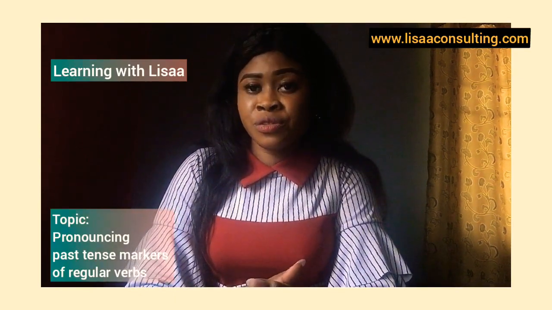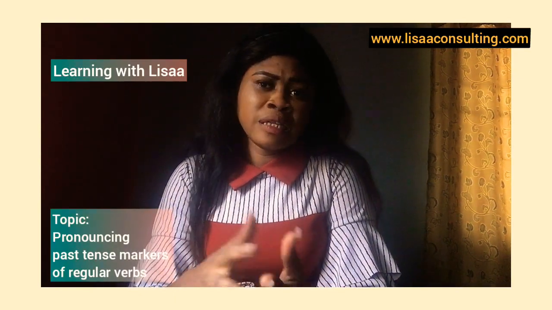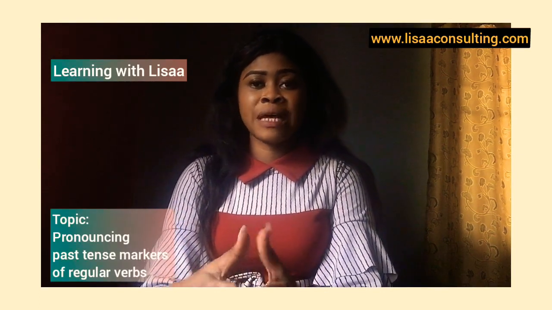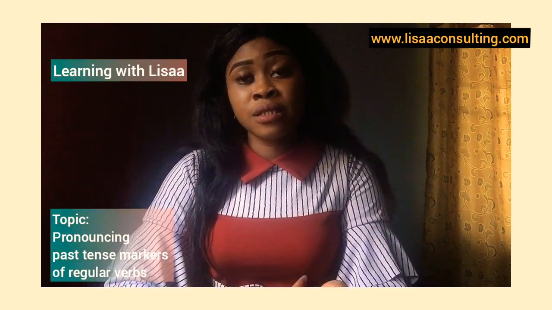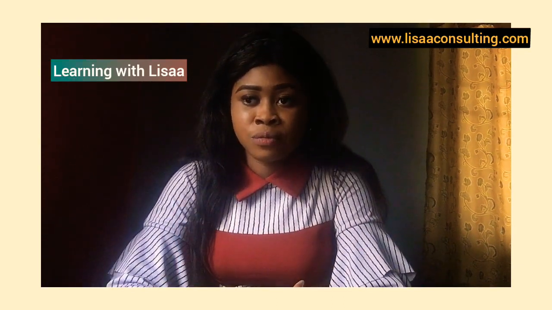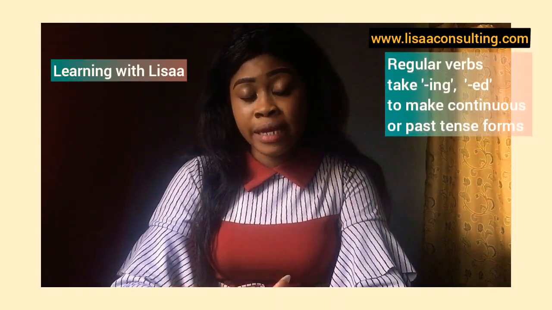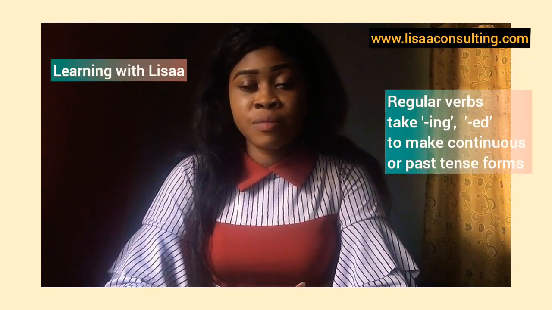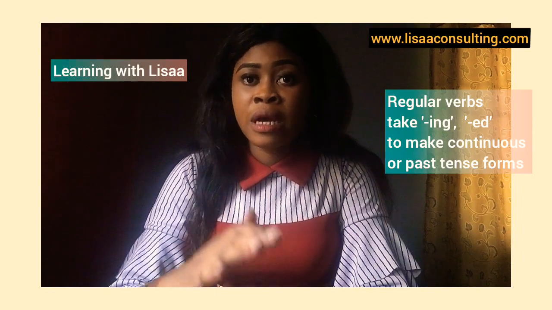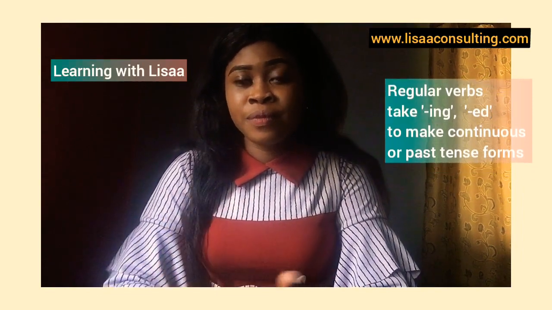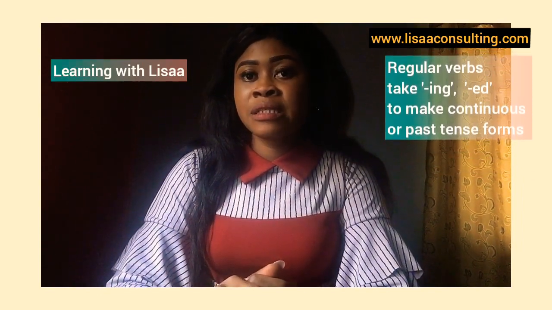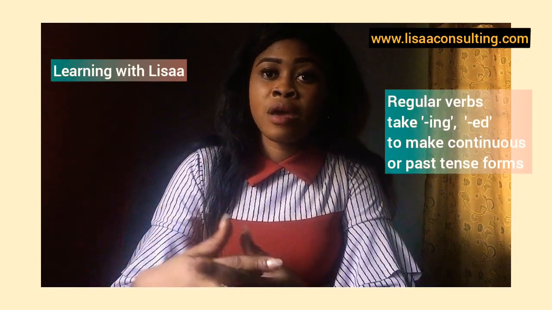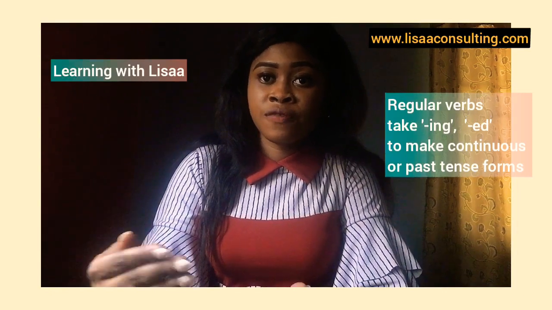Now, the first question you would ask is, what exactly is a regular verb? A regular verb is a verb that takes a simple, regular pattern to make the past tense form or the present continuous form. In this instance, that means taking -ed to make past tense forms or taking -ing to make present continuous forms.